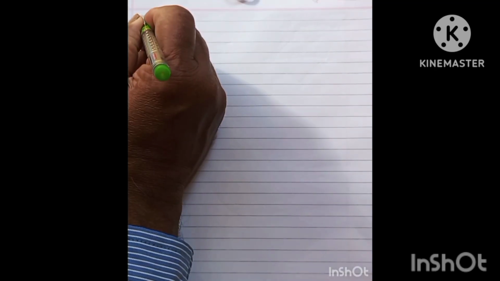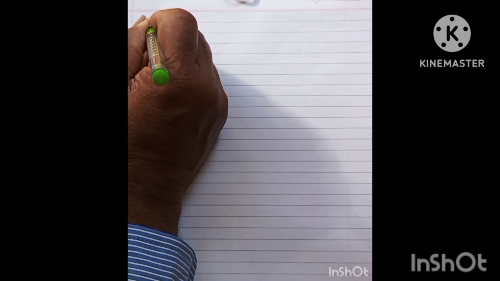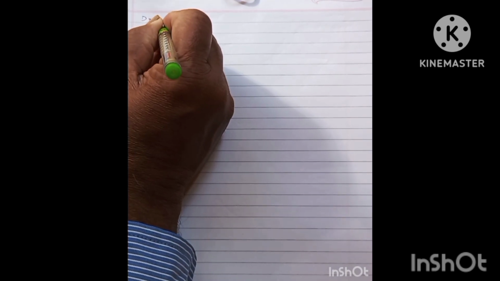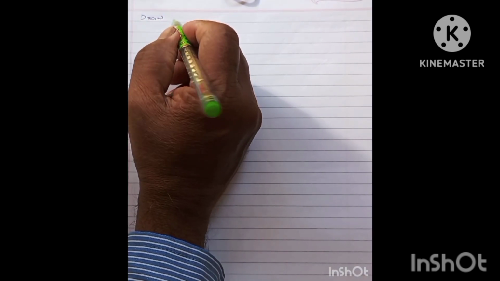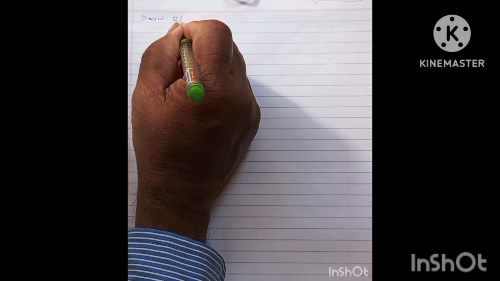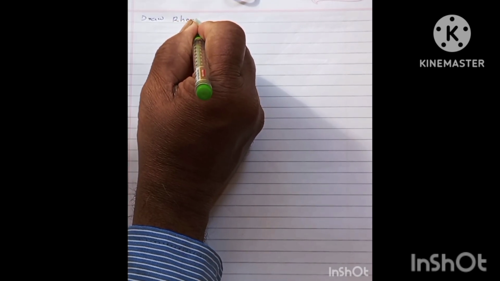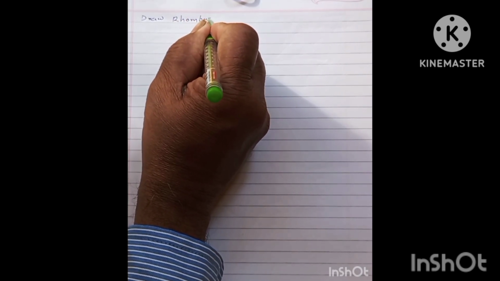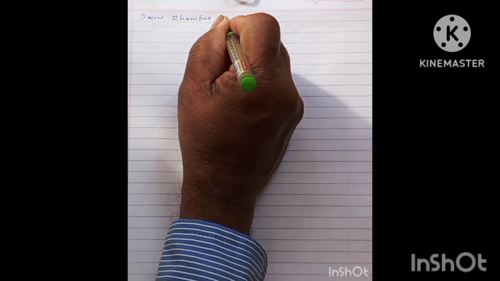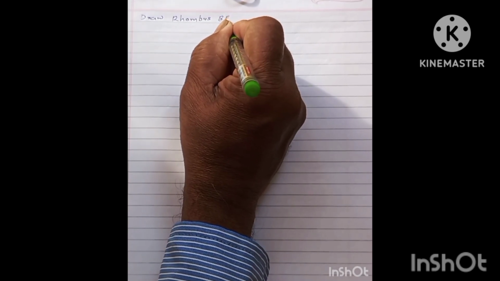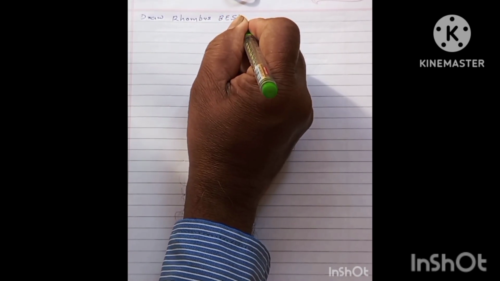Now here we are trying to construct a rhombus. Read these very carefully. You may have to draw a rhombus or a quadrilateral or a parallelogram. There is some meaning behind it. Okay, now you will see.